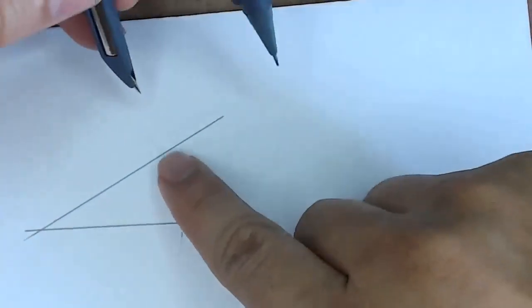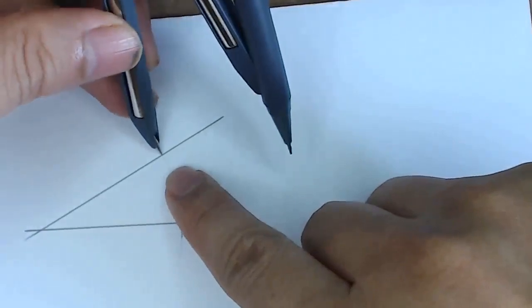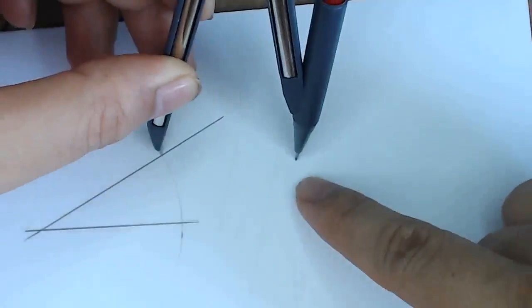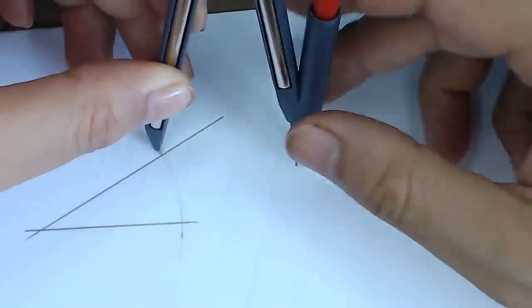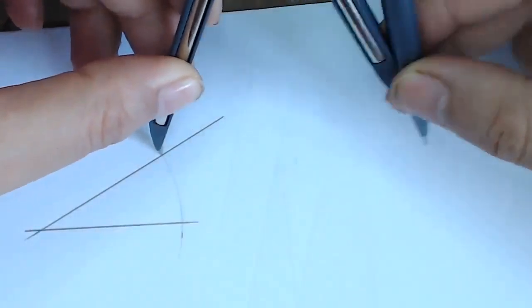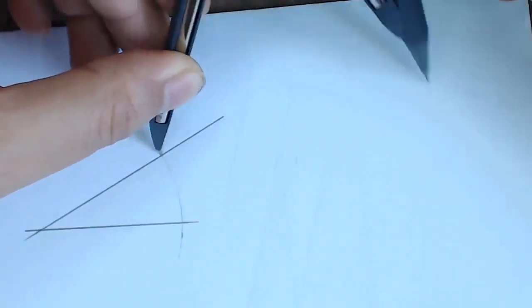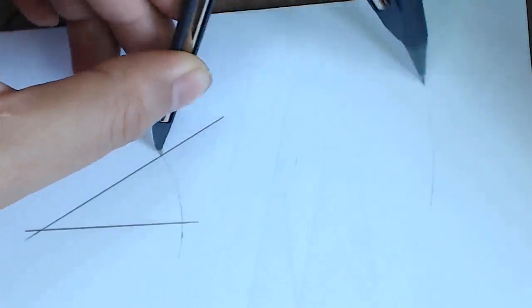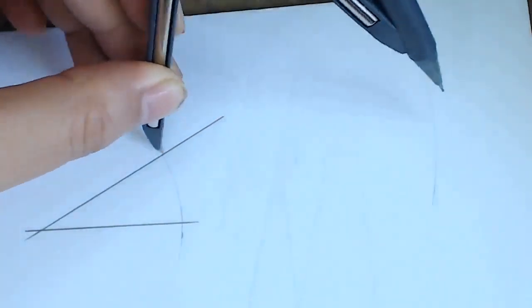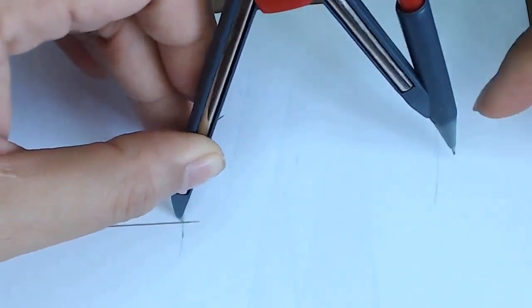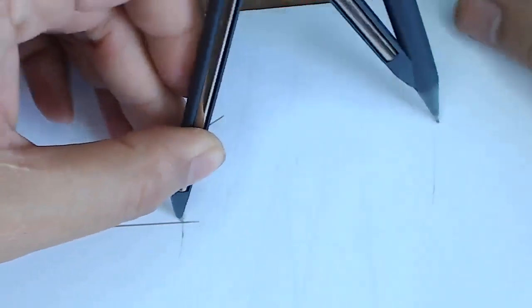And then what? Followed by doing this. You are going to have another arc up there. The longer the better. The longer you expand the better. Okay, let's say there. Now you change the position, but make sure the length of the compass is the same.